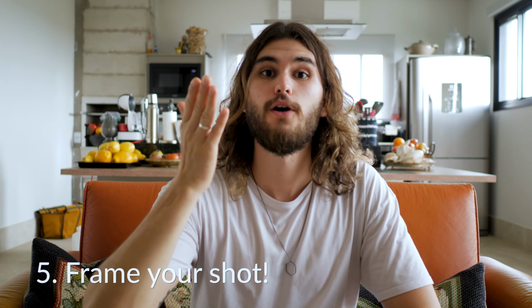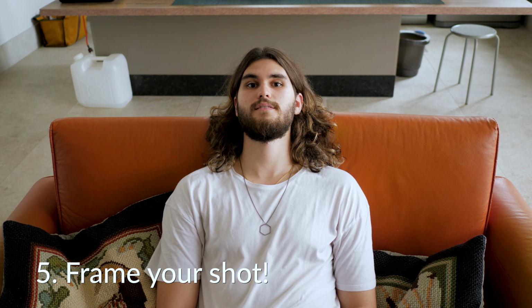Tip number 5, frame your shot. Not this. Not this, maybe this. Ugh, definitely not this. Something along these lines makes more sense. There's not much space above my head. There's a good amount of depth to the background. You can see where I am. It's contextualized. And before I'm done with this tip, let's take a look at this setup over here.